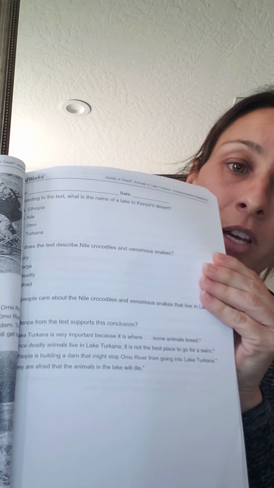You can do them in order or they can pick and choose. You read a passage. You answer the questions. Once you're done answering the questions, there's an answer key. So what I would suggest is have them answer the questions. If you want to keep the answer key, or they can self-check.